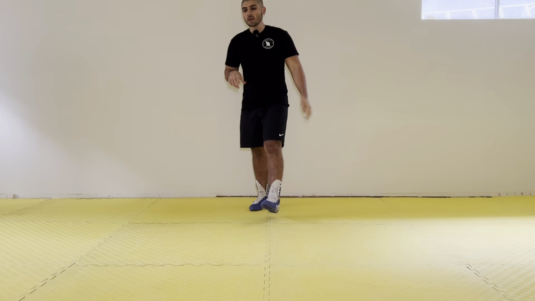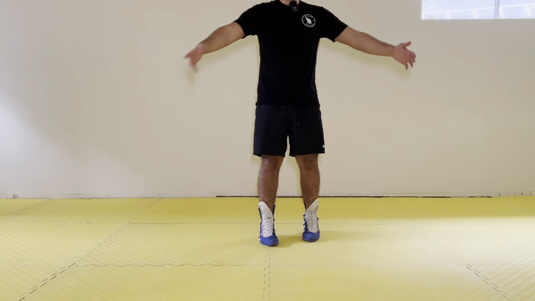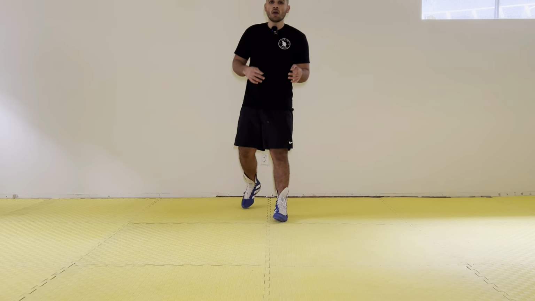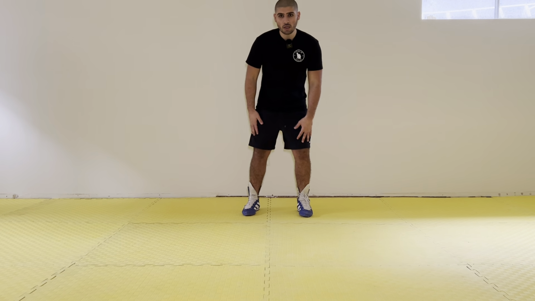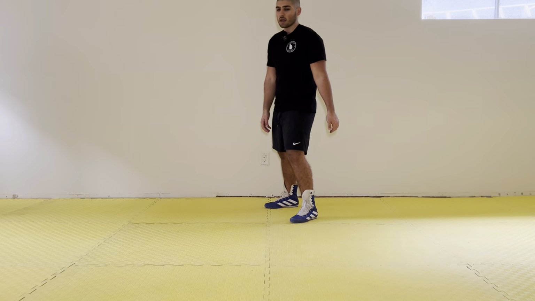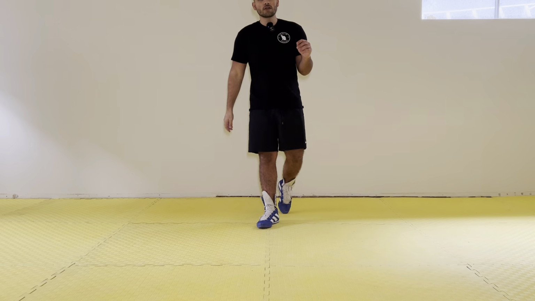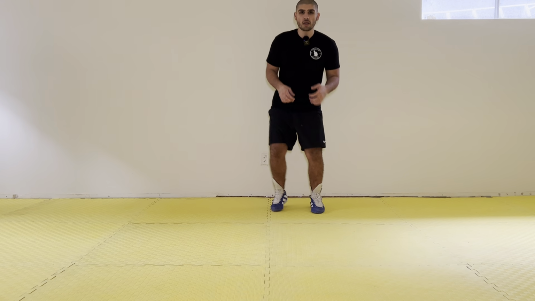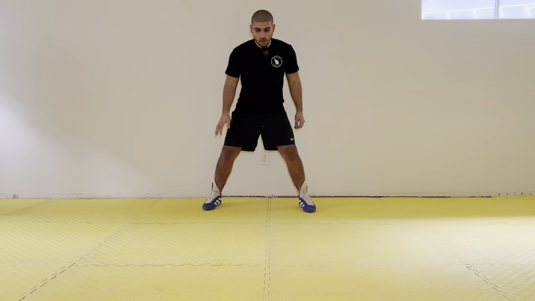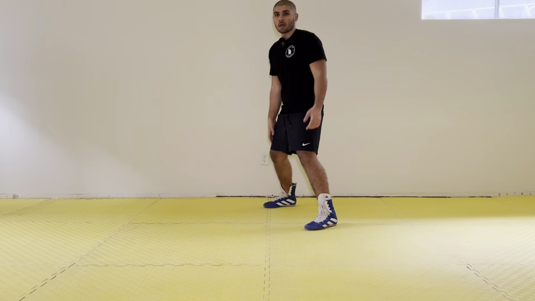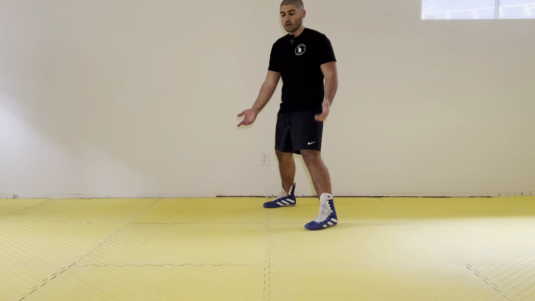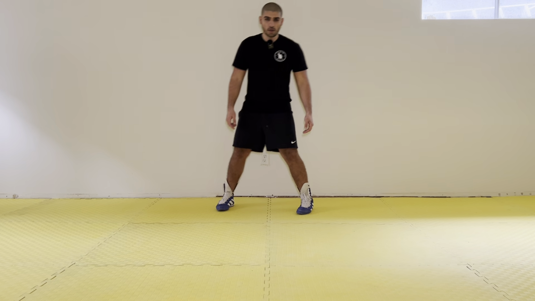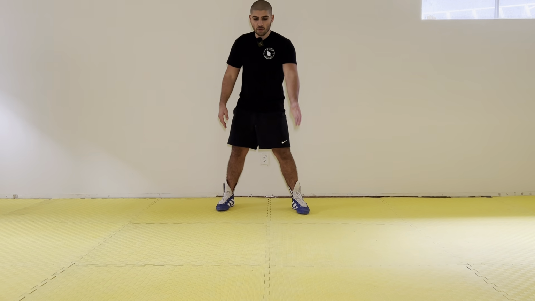Now, because I'm not able to show you the whole space on the camera while I move, I'm going to show you how to switch from this position to this position. It might sound very difficult, but it's actually really simple. So I'm moving. I want to fight. Easy. How do I reverse that? Left foot comes back, or lead foot, I'm sideways. So think of an L.